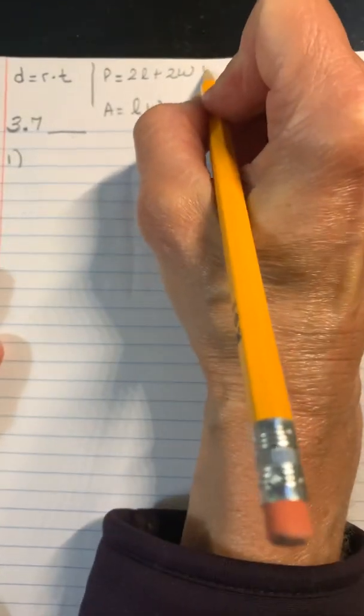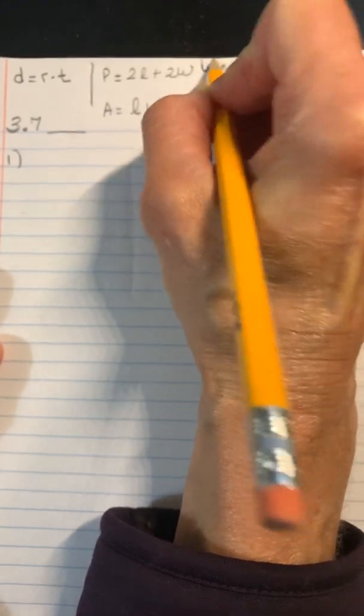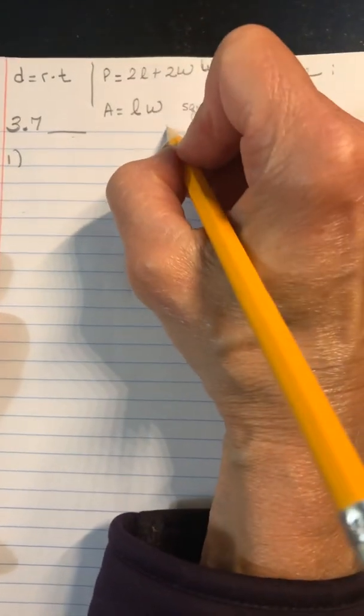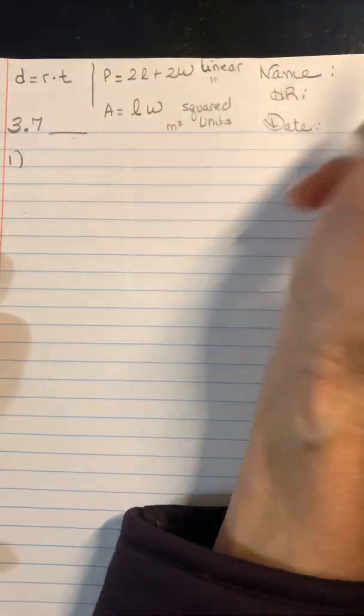And perimeter is in linear, which means singular, okay? So when I say squared units, I mean like meters squared, inches squared. This is like inches, feet, whatever.